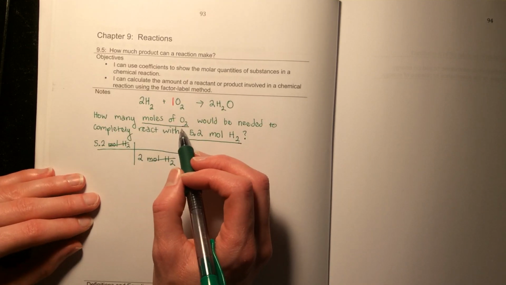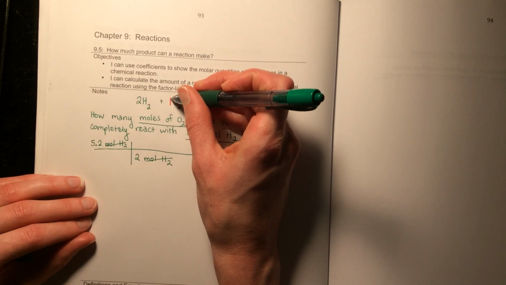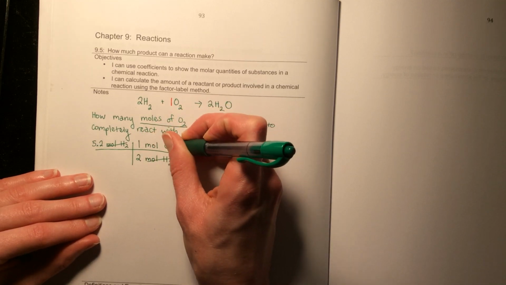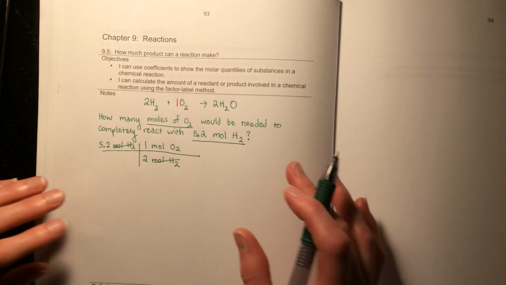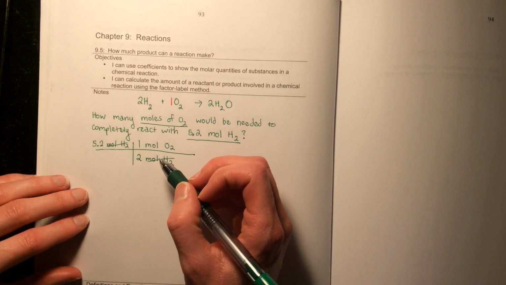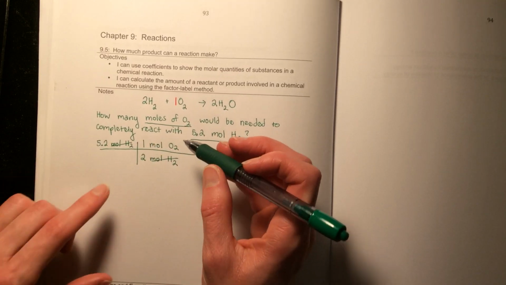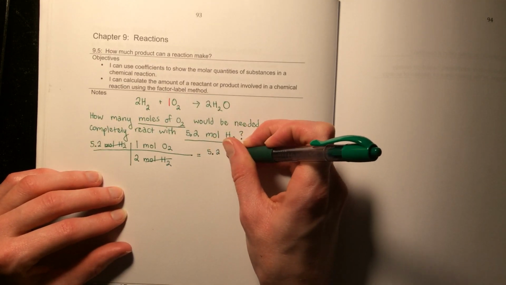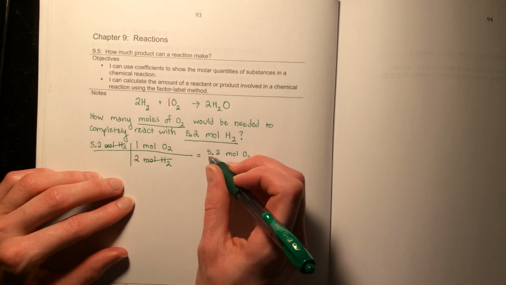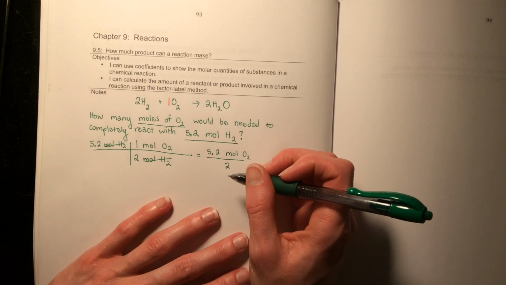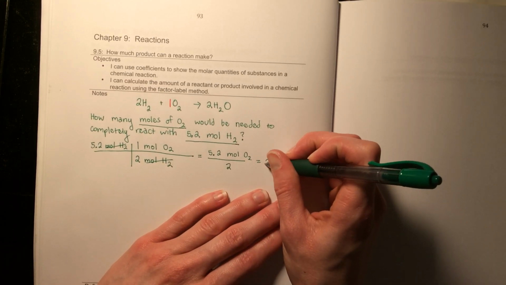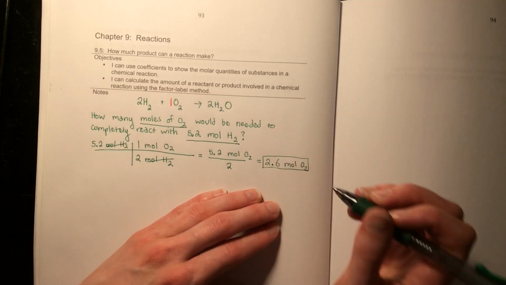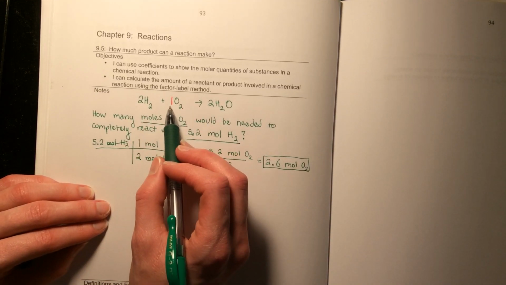Now I'm trying to find moles of O2. So I need to look for the coefficient of O2. It's up here, it's a 1. So we're going to have 1 mole of O2 up here. And that's it. These problems are all just going to have one conversion factor, and all of the units are going to be moles. The only difference is going to be which molecule. So to solve this, I'm just going to multiply across the top, 5.2 moles of O2. Multiply across the bottom, the only thing left there is a 2. And if I divide those, I'm going to get 2.6 moles of O2.